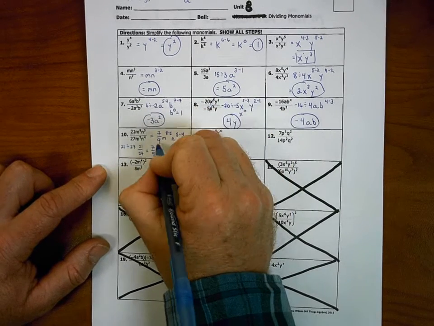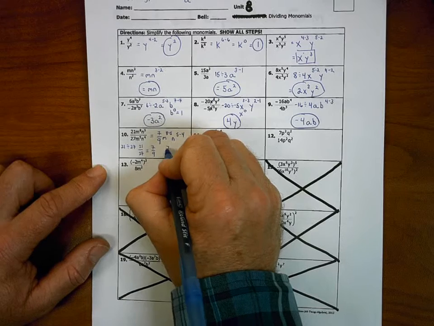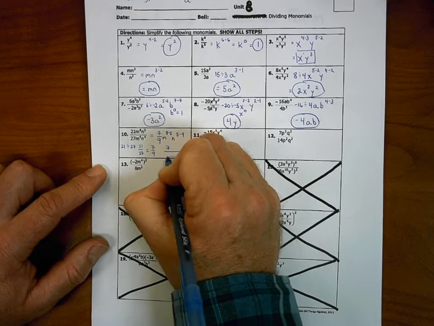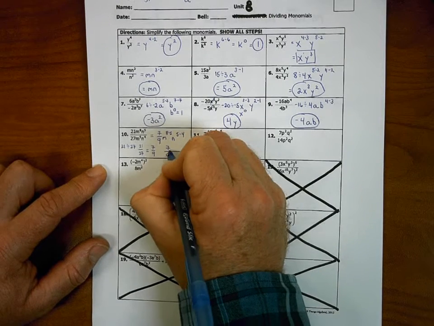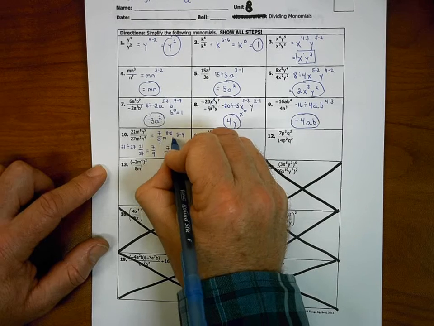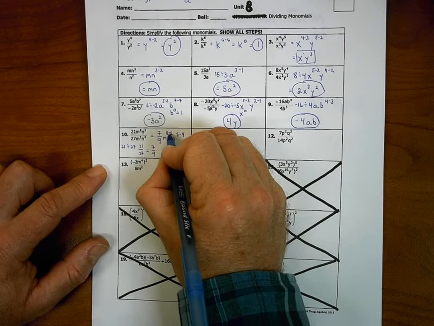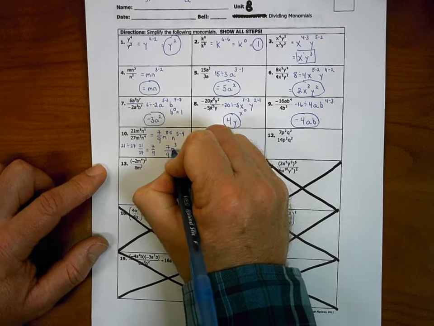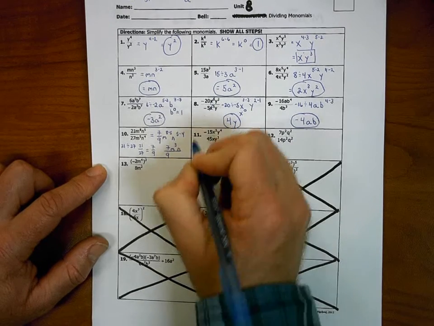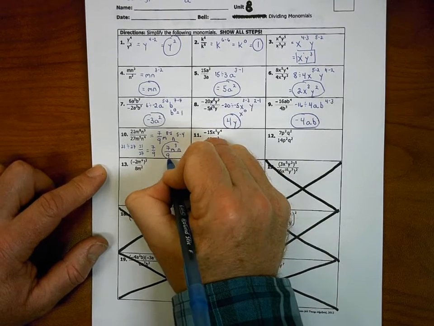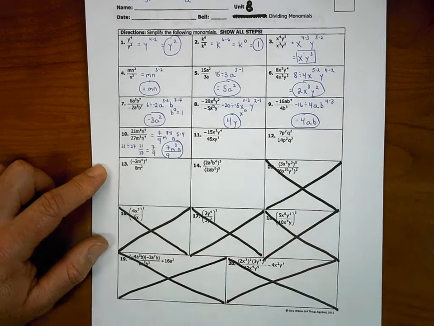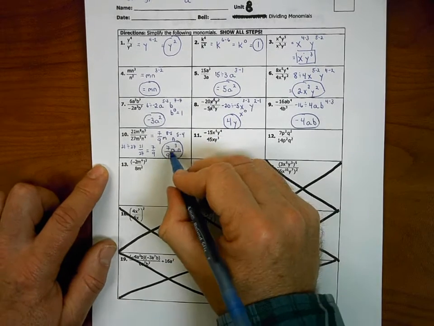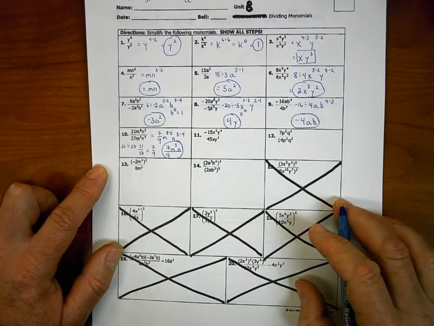And typically when you write your final answer, you write the fraction 7 over 9, and then the m and the n's, if they have positive values, you're just going to write those answers in the numerator part. So my answer here would be 7m to the third n over 9. Probably that's the easiest way to remember how to write your final answer.